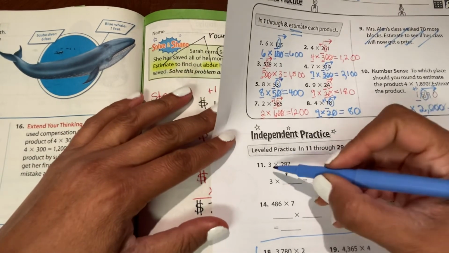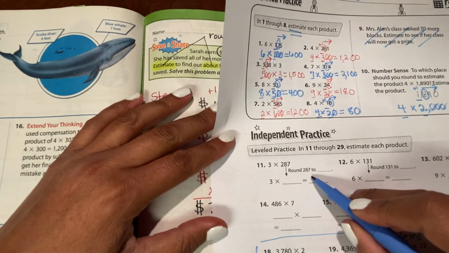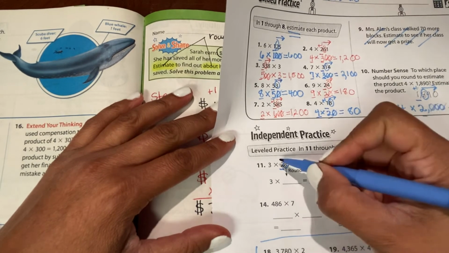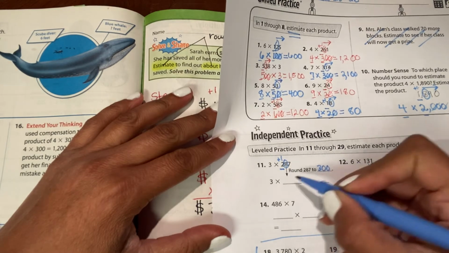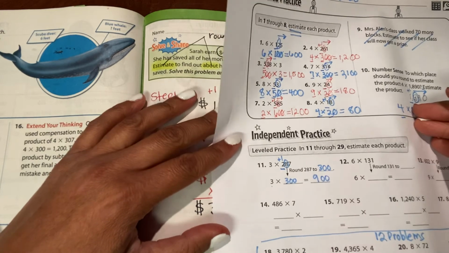Number 11, 3 times 287. They wanted you to round the number 287. So when you round it to the hundreds, it's 5 or more, add 1 more. That is going to round to 300. Now 3 times 300 is 900.